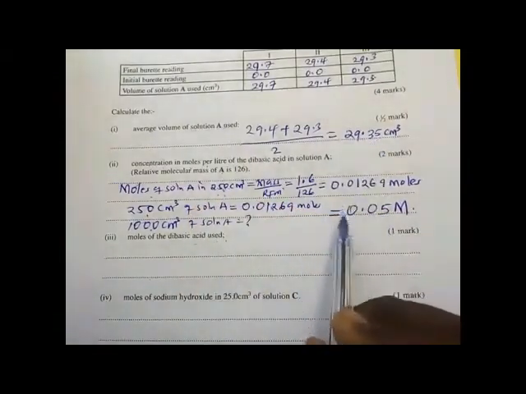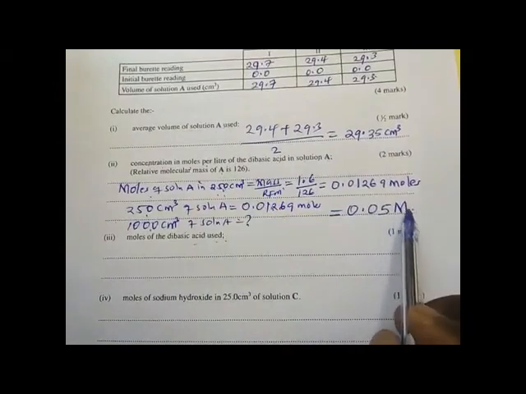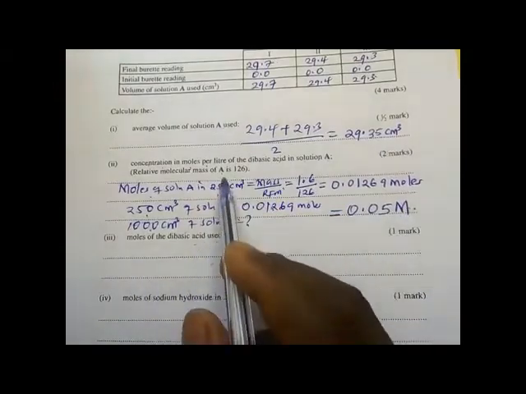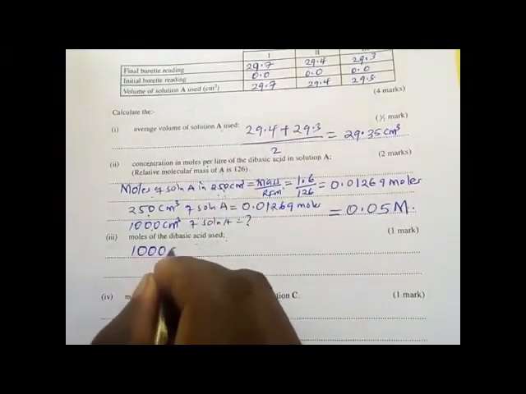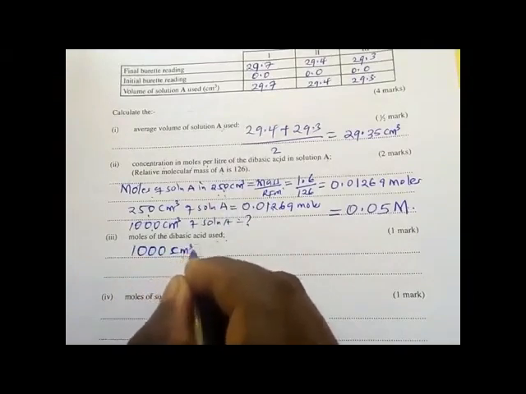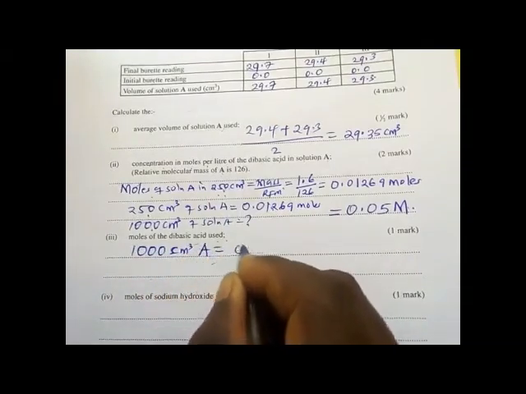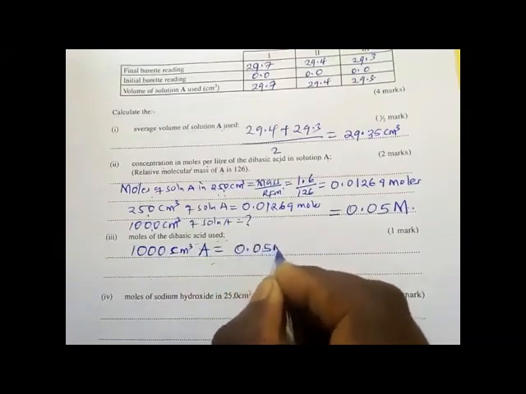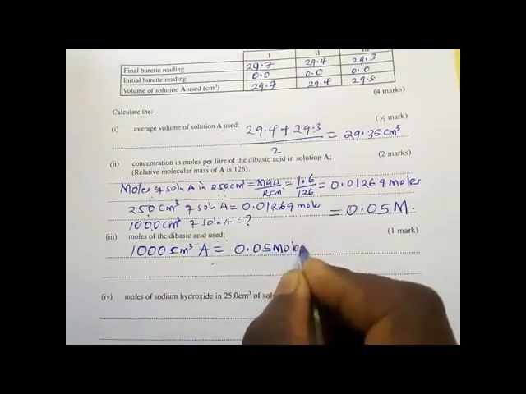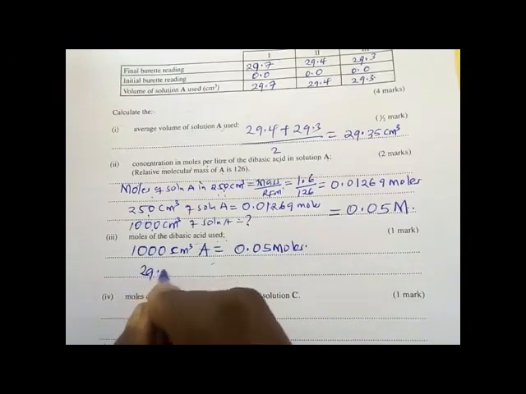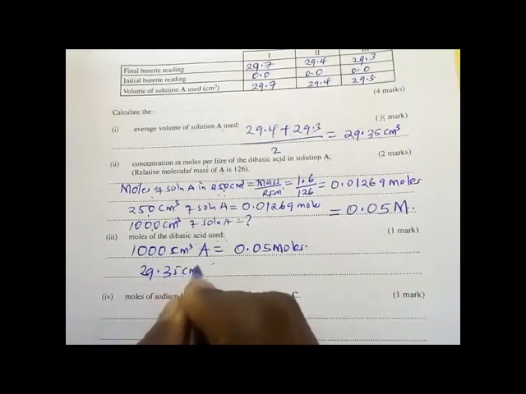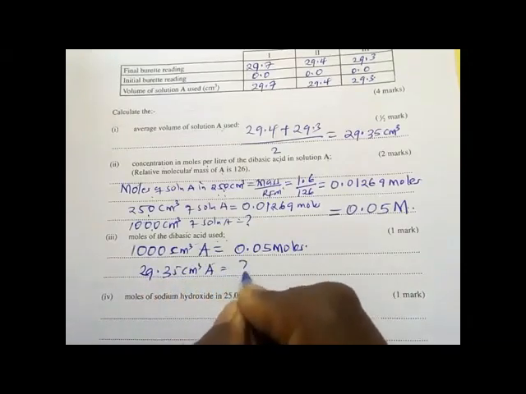But we know the number of moles in 1,000 cm³, so it is easier for us to get the number of moles that was used. We ask that 1,000 cm³ of A contains 0.05 moles, and then 29.35 cm³ of A will contain what number?